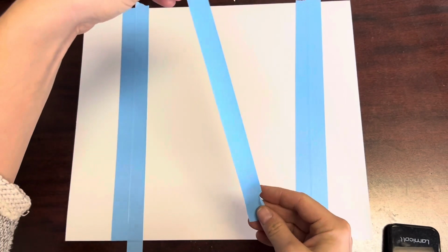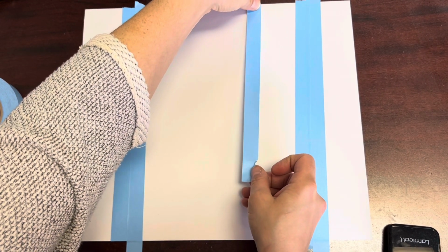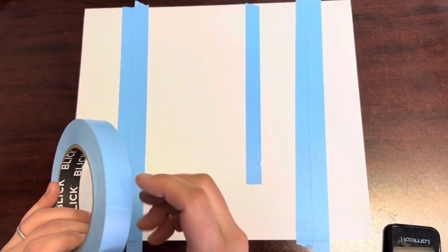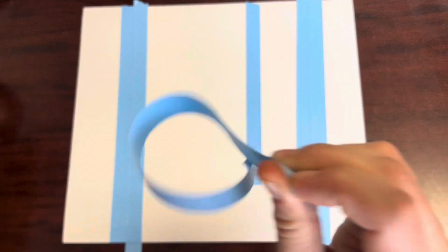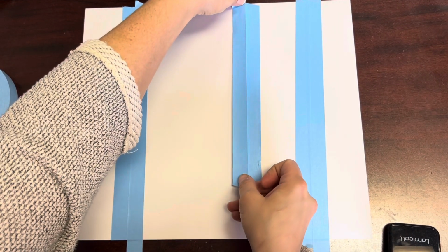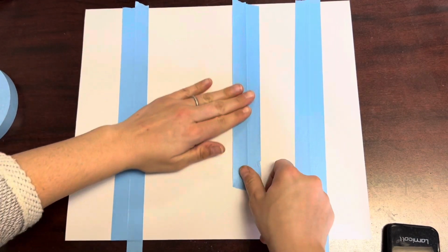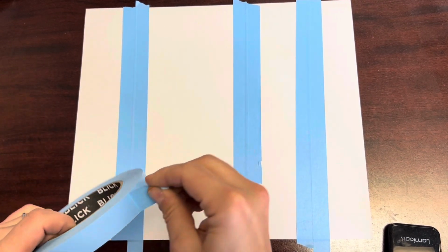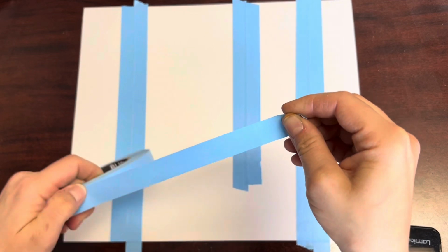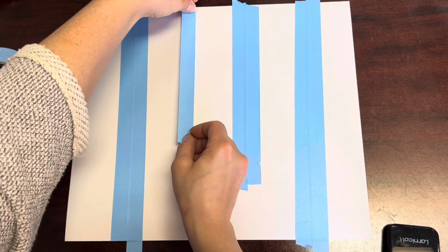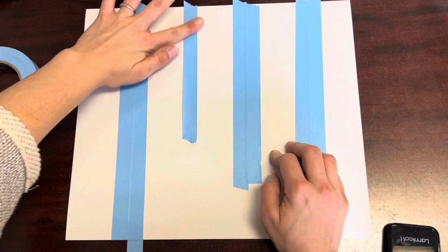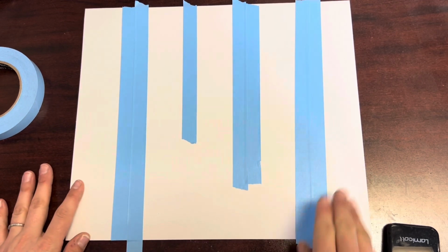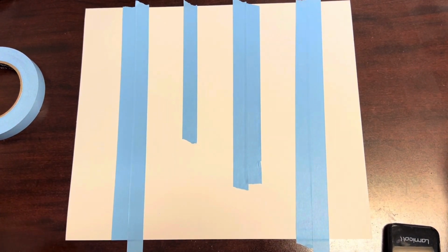Depth in art refers to the perceived distance or the illusion of distance from the foreground, which is the front of the image, the things that are closest to us in an image, and the background, the things that are furthest away in an image. Varying the lengths of our tree trunks is going to help us achieve this effect. Notice that all of my pieces of tape touch the top of my paper, but they have different lengths in how they go down to the bottom of my paper.